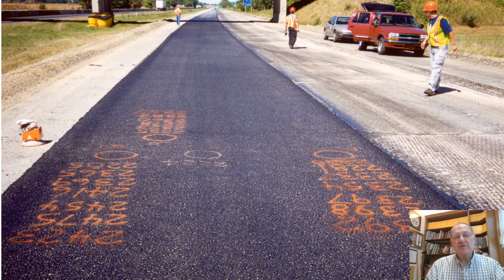So we were able to achieve a higher density, only use 5 passes at half the speed. So actually, to tell you the truth, we had more rolling power available on the job than what we needed. So we didn't have to get any extra rollers.